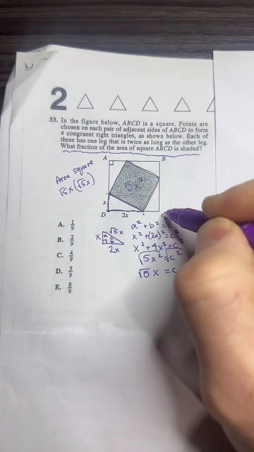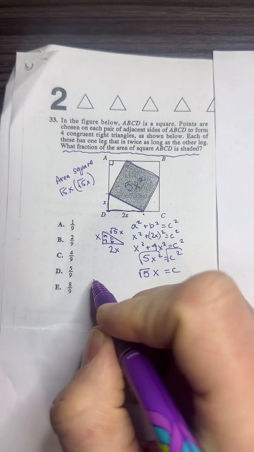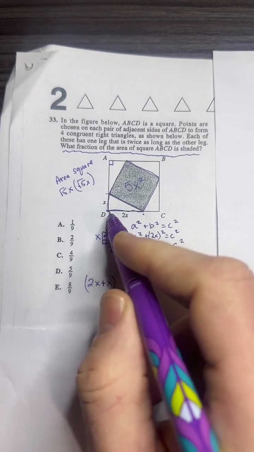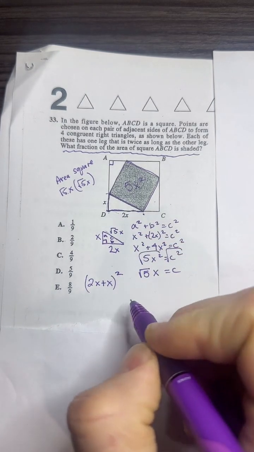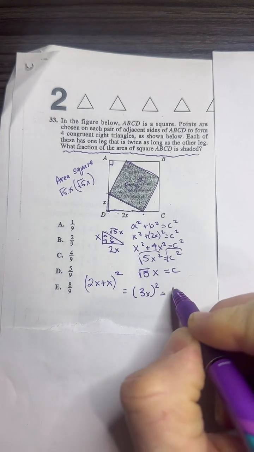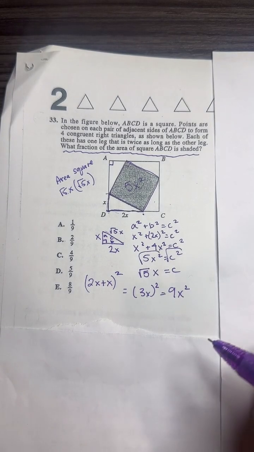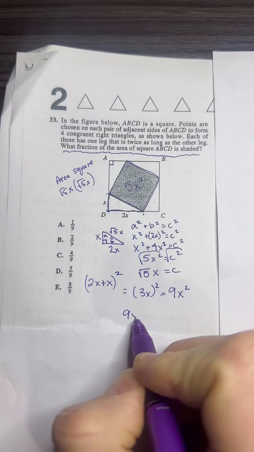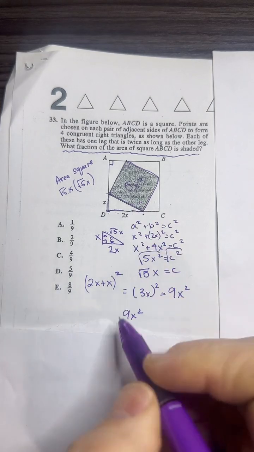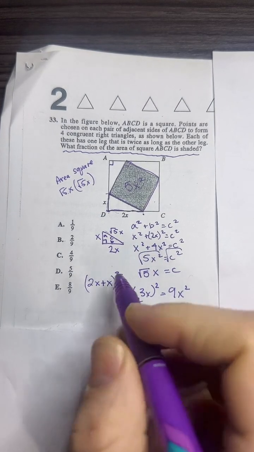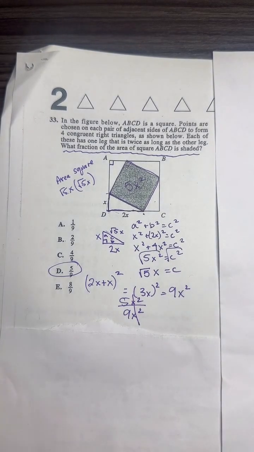So now we've got to compare that to the area of the entire square, which has a side length of 2x plus x. That's the length of one side, so we have to square that. That gives us 3x squared, so when we figure that out, we get 9x squared. The large one is 9x squared, and the shaded one is 5x squared, so we see that 5/9 is our answer. Definitely the toughest one we've done so far.